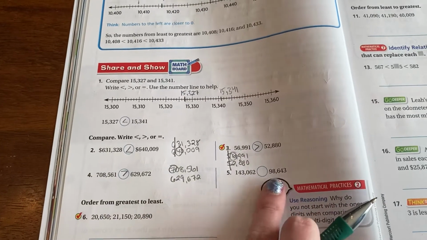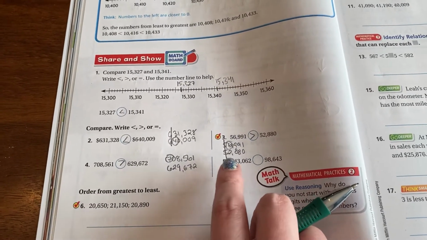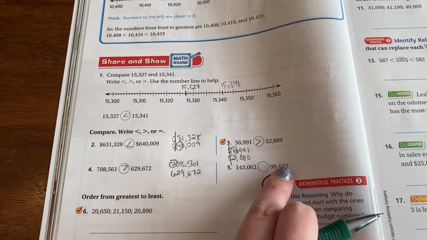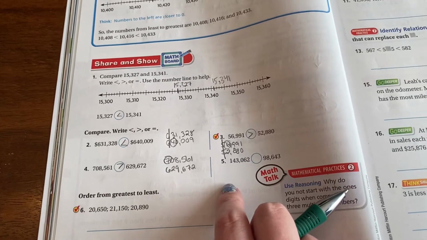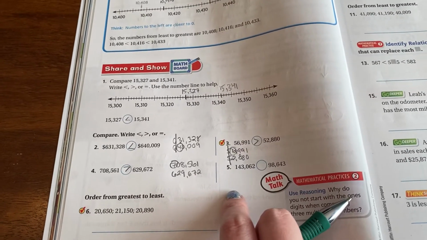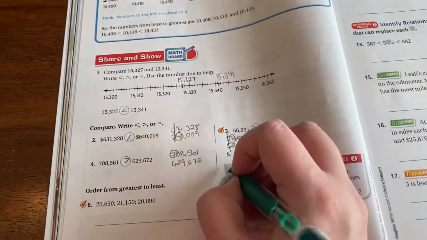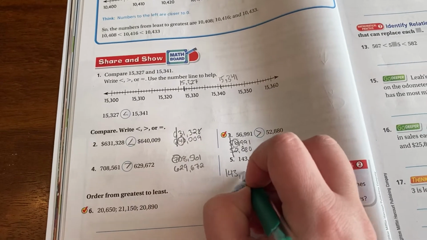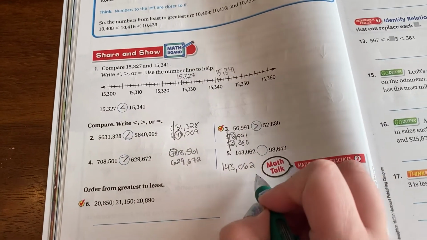Now, this is where things get a little tricky. This one only has 5 digits in it. This one has 6 digits in it. So that's why it's really important to line up your ones places, because regardless of how many digits a number has, unless that number is 0, every number will have something in the ones place. So that's why we line it up by the ones place. So I'm going to write my first number, and then I'm going to put my other number starting with my ones place.